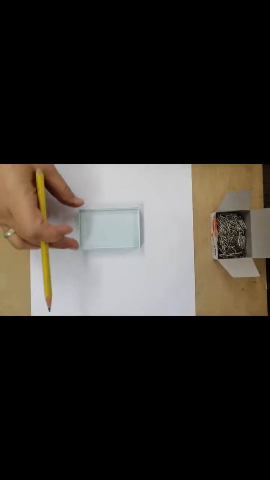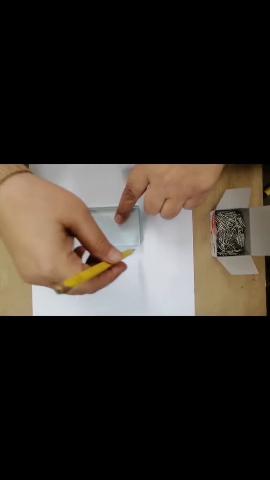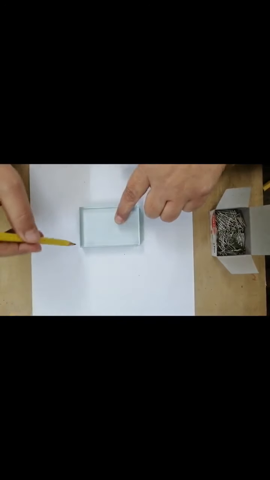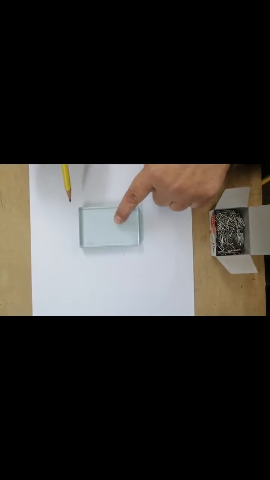Now we are going to perform an activity to prove the refraction of light. For this we require a drawing board, a white sheet of paper, a glass slab, and common pins. Students, I have fixed the white sheet of paper on the drawing board. Next, I have put the glass slab in the center of the paper. Next, I have to mark the boundary of the glass slab like this as A, B, C, D.